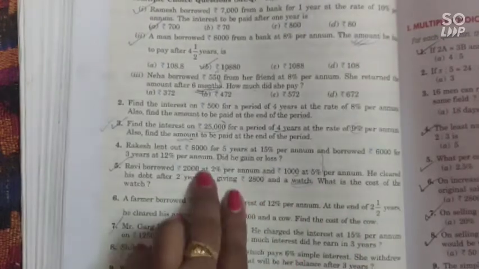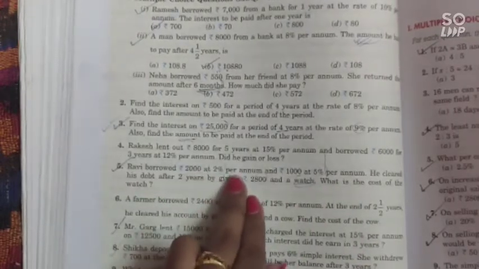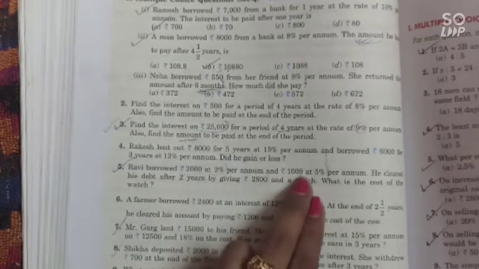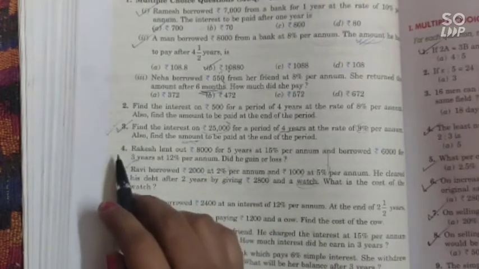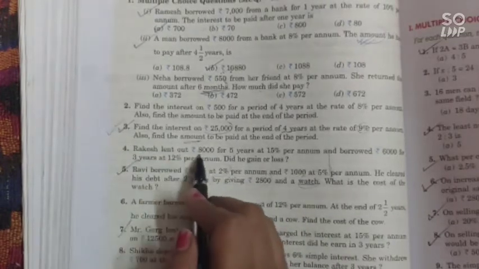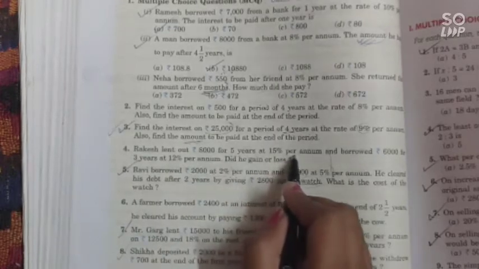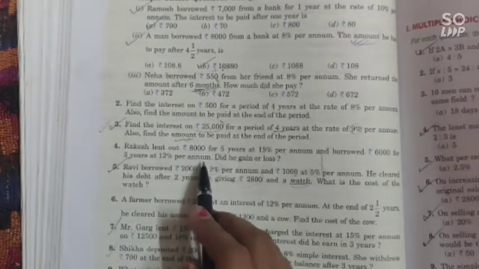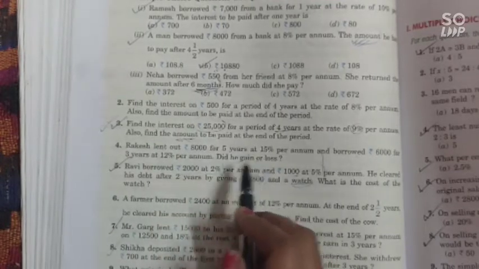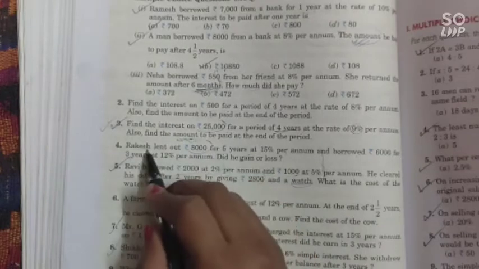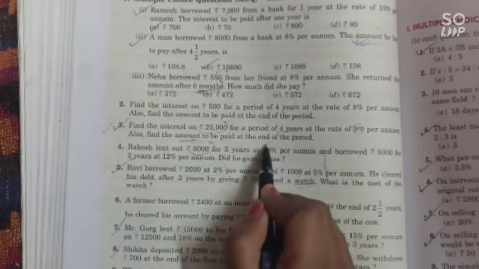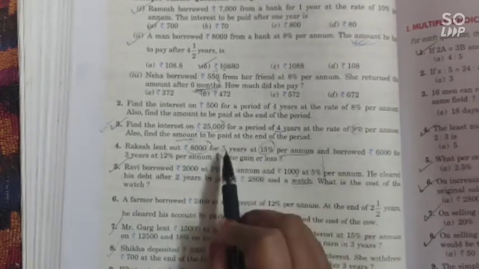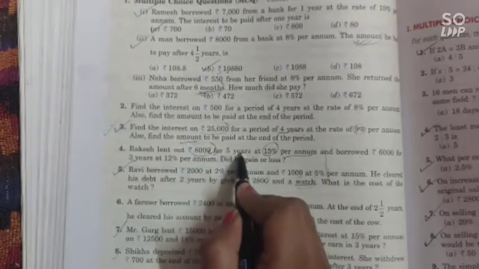That's why I have solved this question. Ravi borrowed 2000 rupees at 2% per annum and 1000 rupees. Question number 4 I will tell you a little. Rakesh lent out 8000 for 5 years at 15% per annum and borrowed this much rupees for 3 years at 12% per annum. Did he gain or lose? So lent out, that means Rakesh deposits this money, 8000 rupees for 5 years at 15% per annum interest. Then we have to see how much interest he gets.